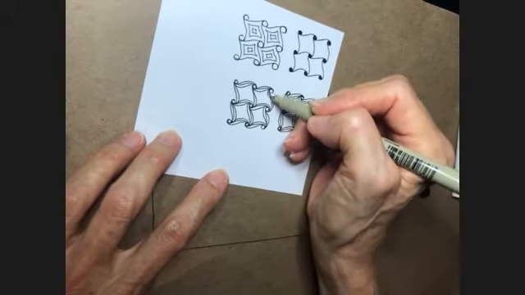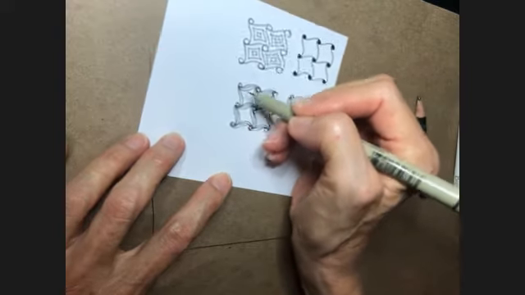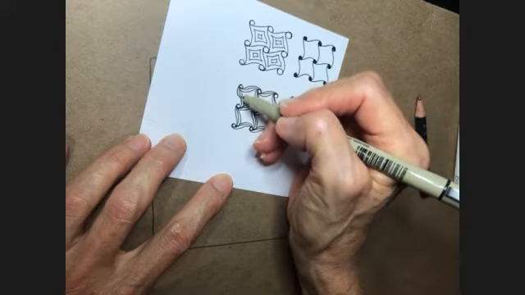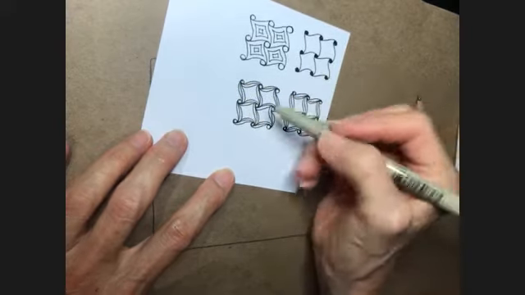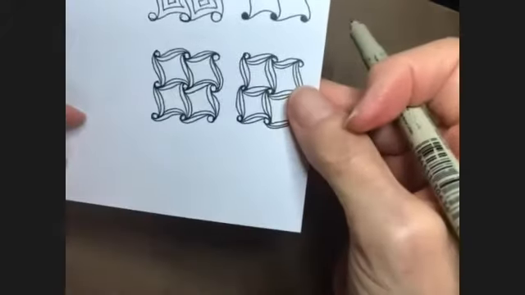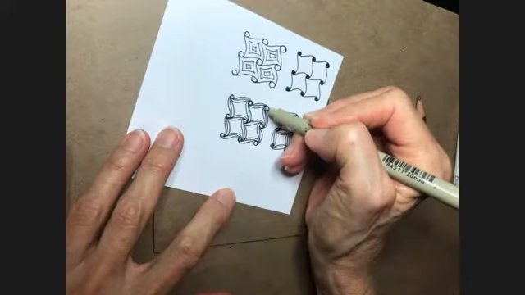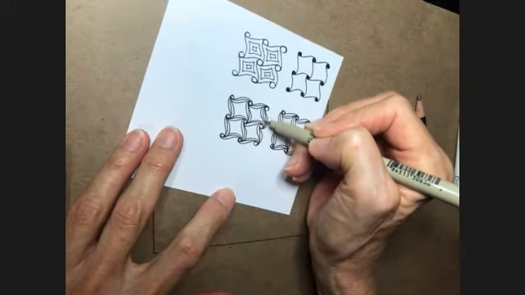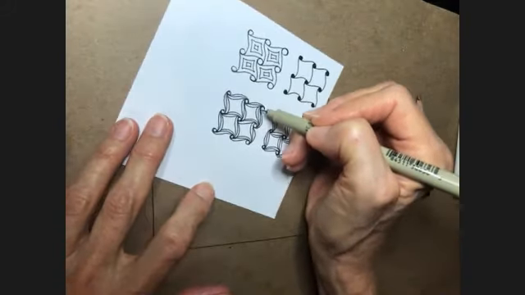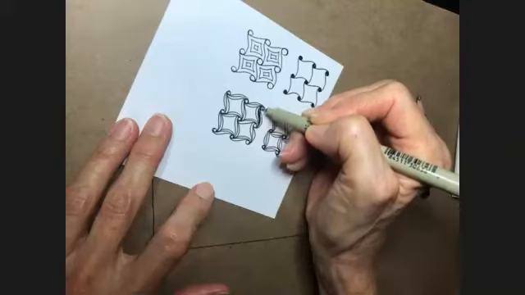Okay. So now this looks pretty much like this one, but I'm going to add one more all the way around. And then what I'm going to do, and I'll go ahead and show you here, is I am going to fill in that center.